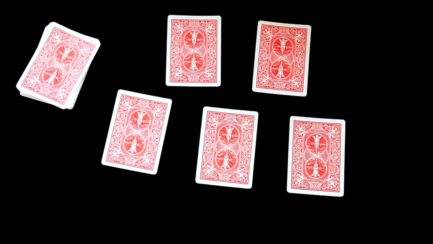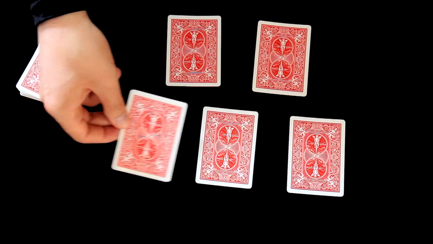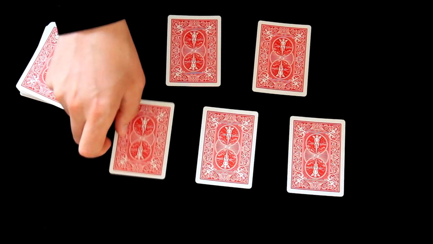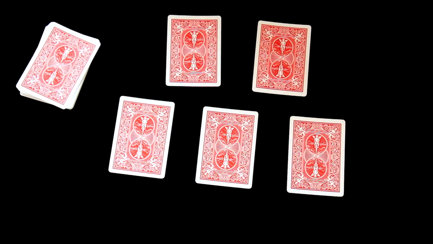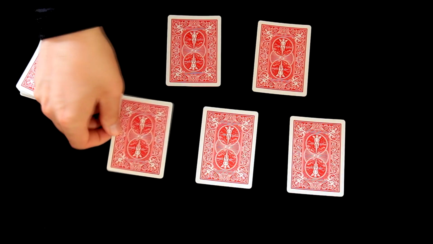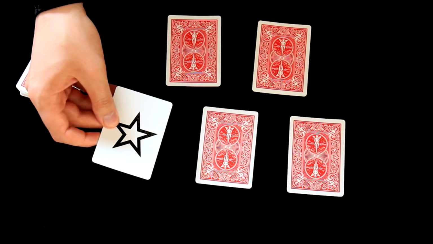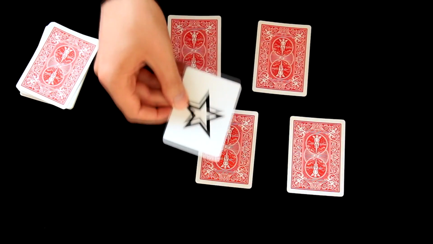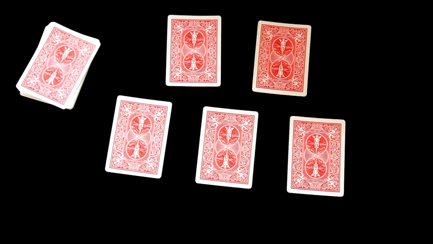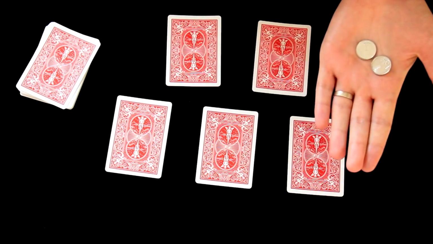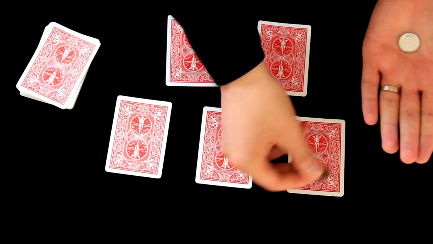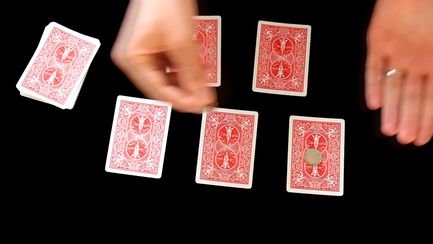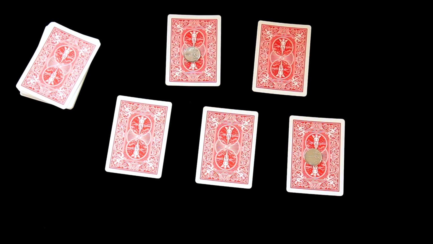You can do what I did in performance, so you can ask spectator to select a card and place it on different card, or you can do it slightly different. You can ask him to take the card, turn it over, now concentrate and place it on the card that he believes is matching. Or if you have coins, you can take 2 coins. You can ask him to place one on any card and then second coin on different card like this. It doesn't matter what closure you will choose.